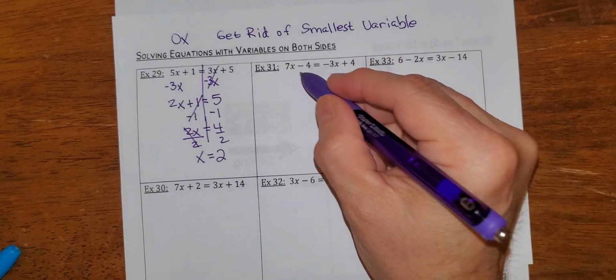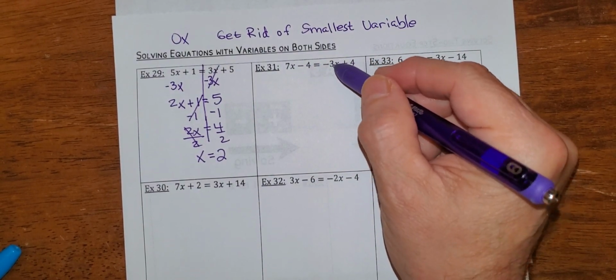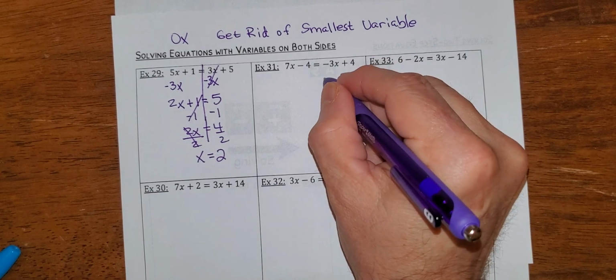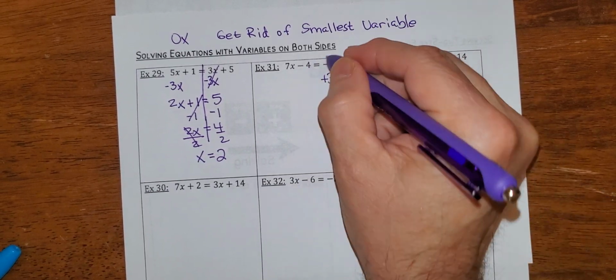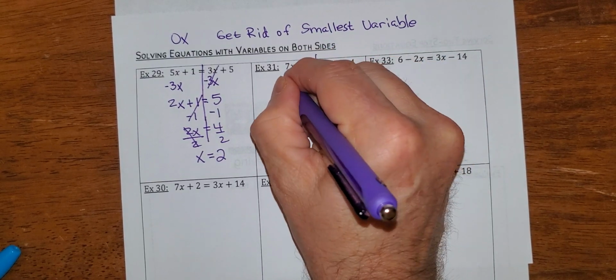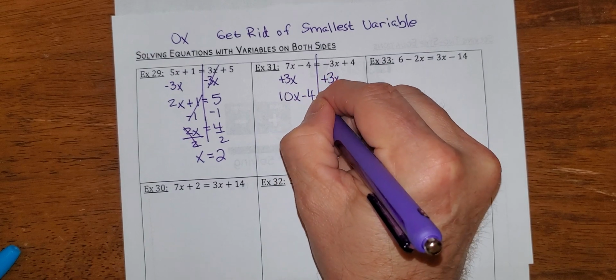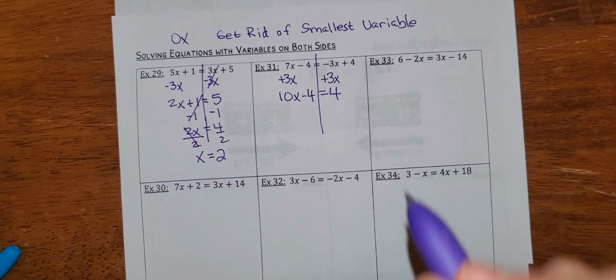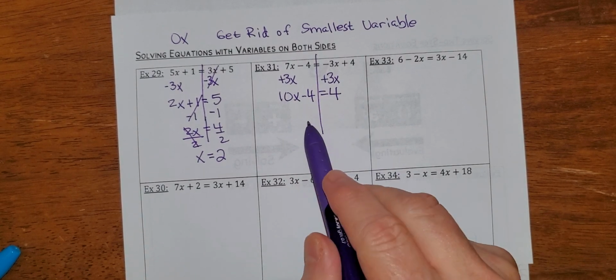So here's x on both sides. The smallest one is the minus 3x, especially small since it's a negative number, right? So I'm going to add 3x this time because I want 0x, so it'll cancel. And then I add 3x over here, and I get 10x minus 4 is equal to 4. Oh yeah, this is the one that becomes a fraction. Oh well, whatever. Fractions are people too.